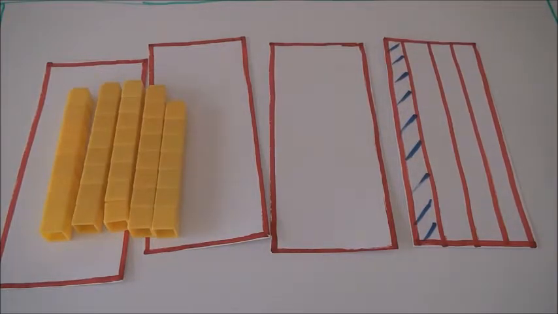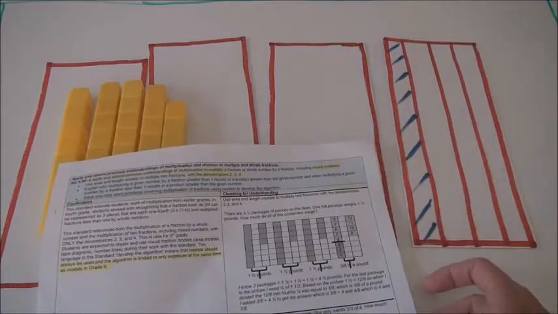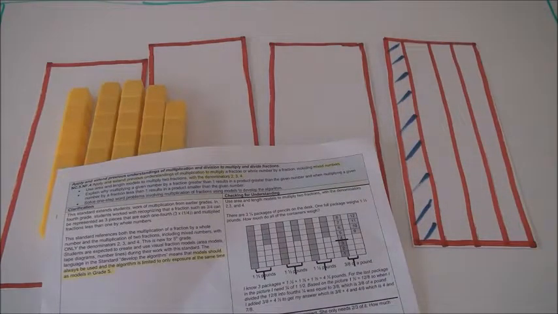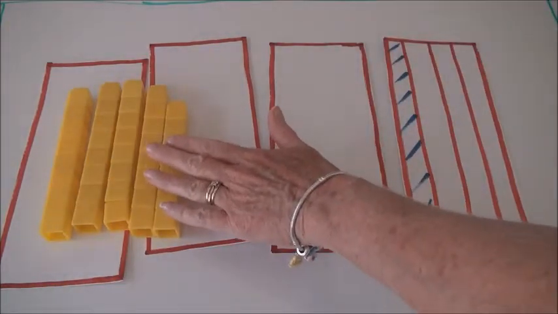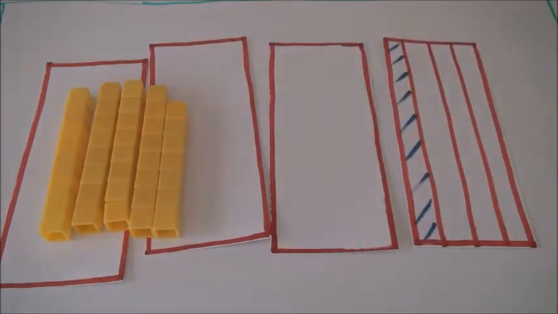As illustrated in this video, Standard 5 NF4 calls for students to use area and length models to multiply a fraction by a whole number or fraction, including mixed numbers. Beginning at this concrete level with manipulatives to build the understanding before moving to the drawing or representational is essential to building student conceptual knowledge.